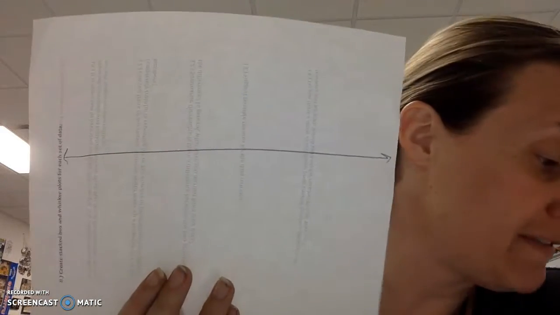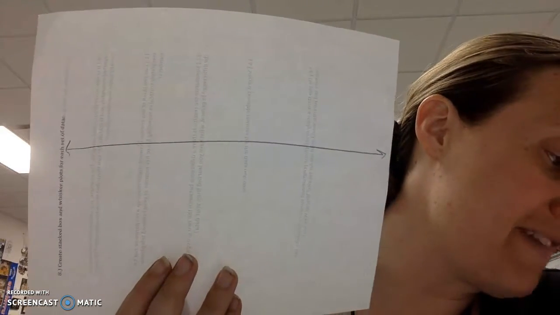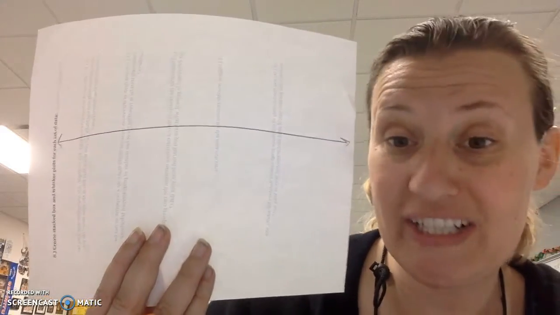Now, here's the other thing. I am going to start at 5. If I was numbering by 5s, I also don't have to start at 0. Because my lowest number is 28, I could start there. If my lowest number was 100, I'd probably start my number line lower, not quite at 0, because that would be too large.